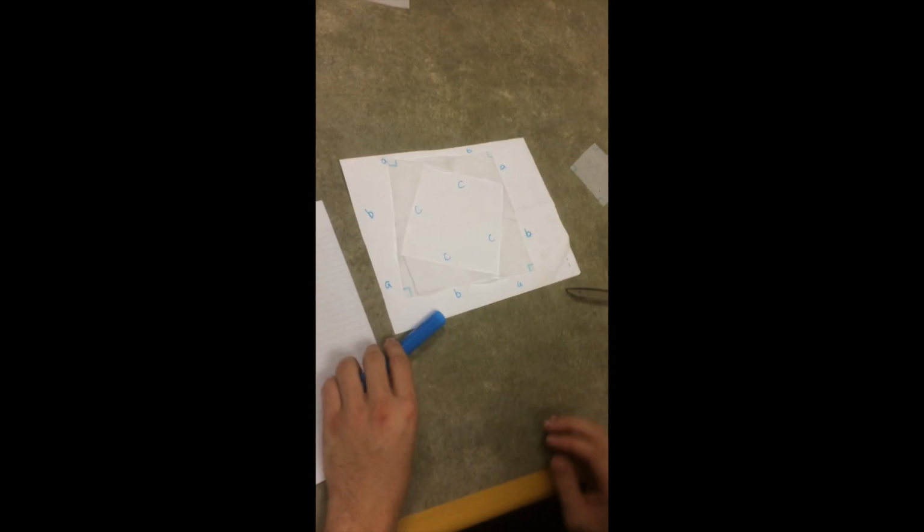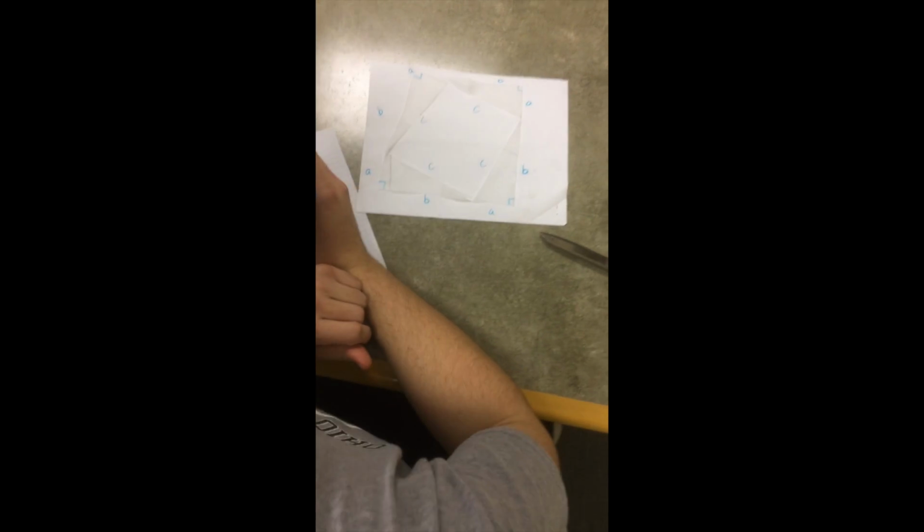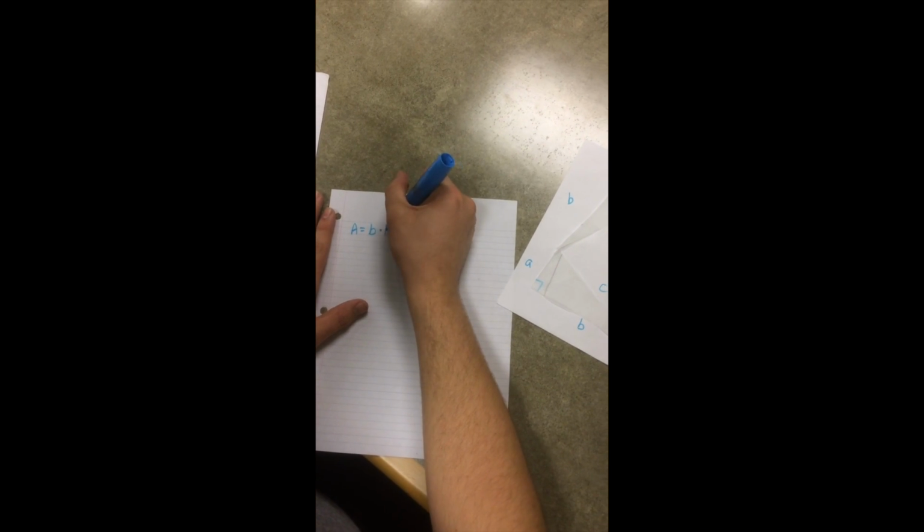So, the area of a whole square. Okay, so the area of this whole square is area equals base times height for a square.